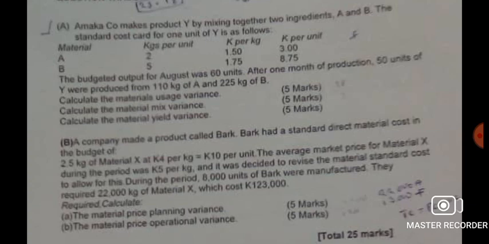I beg your pardon, it's actually 4 kwacha per kilogram. That's why we're picking that one. And we're picking the per kilogram price because those actual quantities that we're going to multiply by at the end are in kilograms. So the best is to keep the prices in kilograms as well.